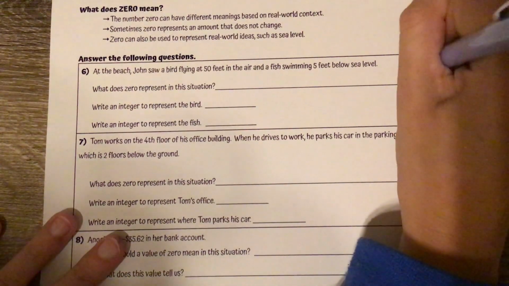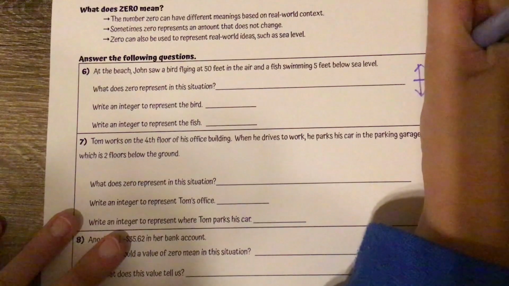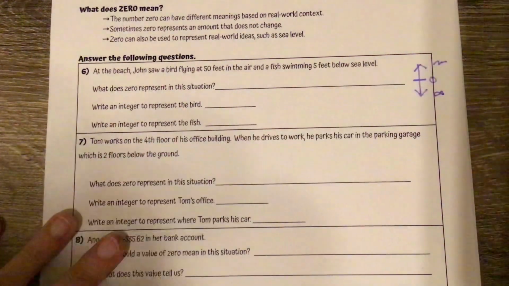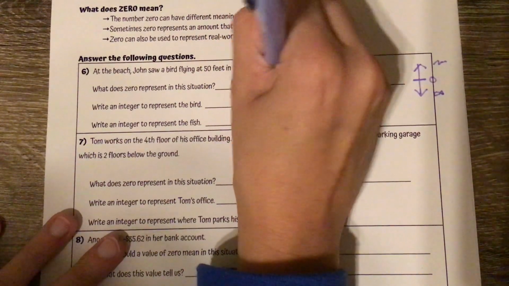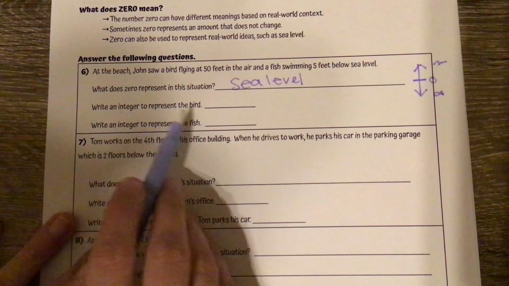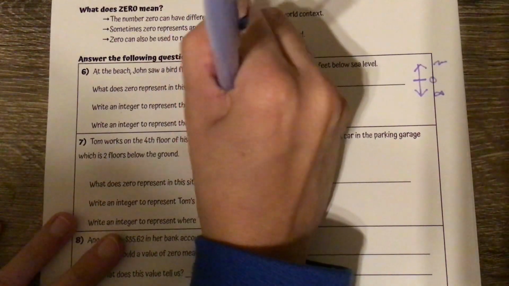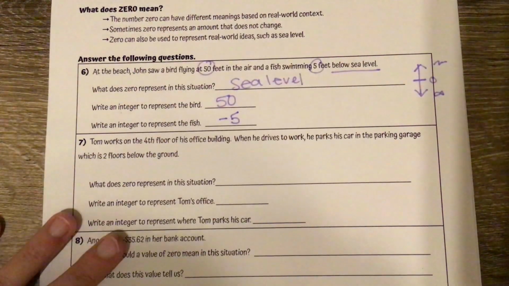So we have 0, we have a bird in the air, we have a fish underwater. So 0 is representing sea level. That is the neutral ground there. It's the middle of the positives and the negatives. An integer to represent the bird. Well, the bird was in the air 50 feet, so positive 50. The fish was 5 feet below sea level, which is negative 5.